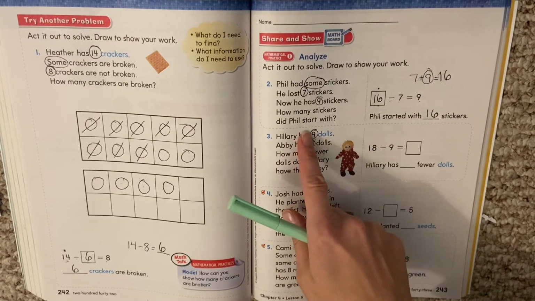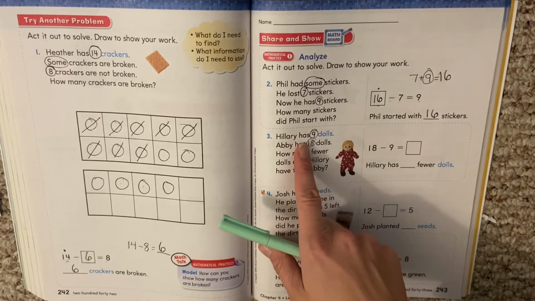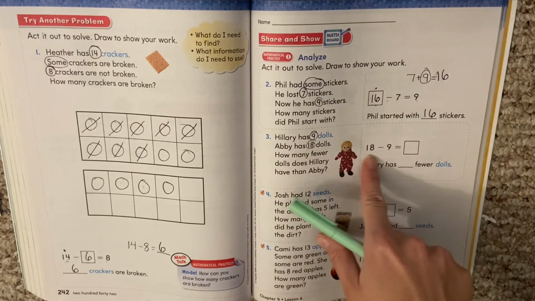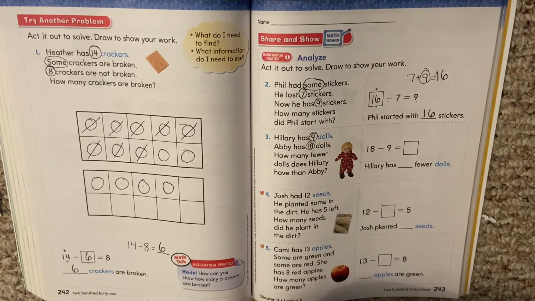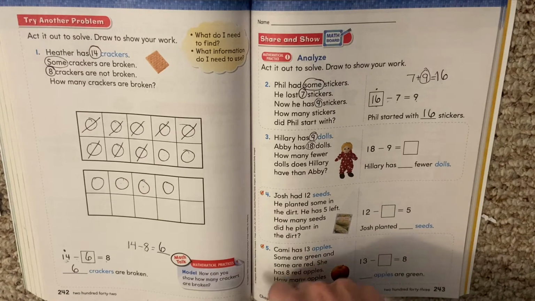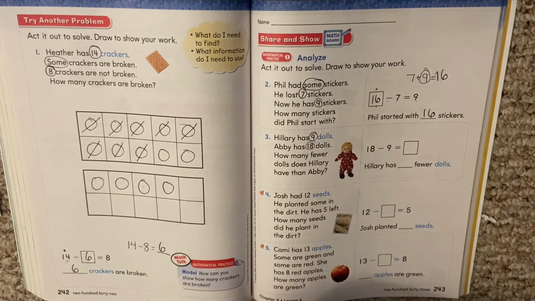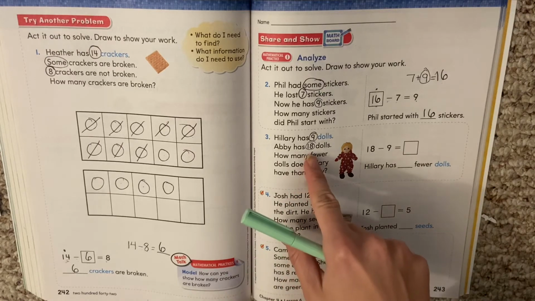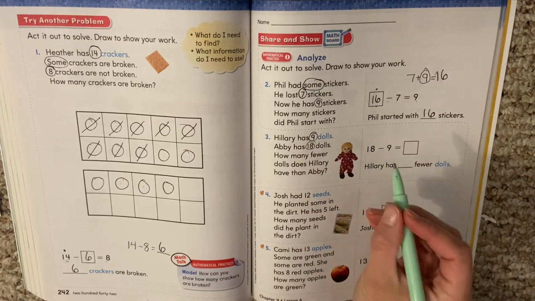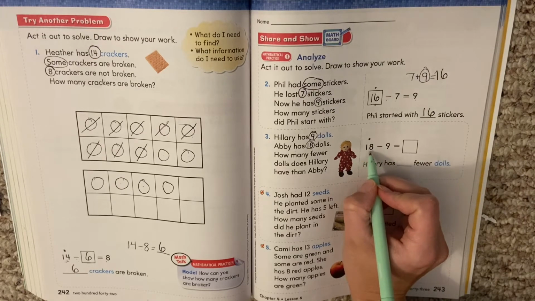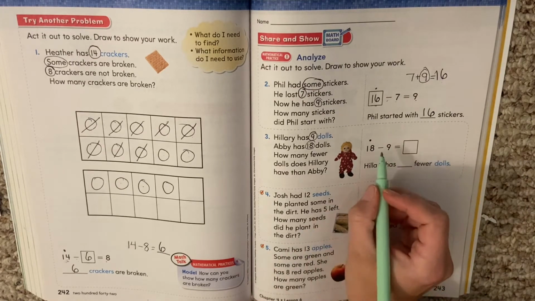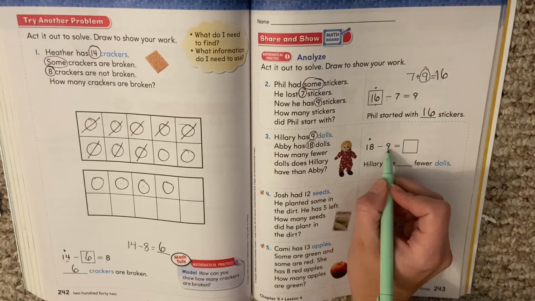Ooh, look, even though 9 is here first and 18 here, why did they write it like this? Do you remember? What do we know about the big number? The big number always starts our minus problem. So when we subtract, we always start with the big number. That's our big number. All right, 18 is our big number, minus 9.